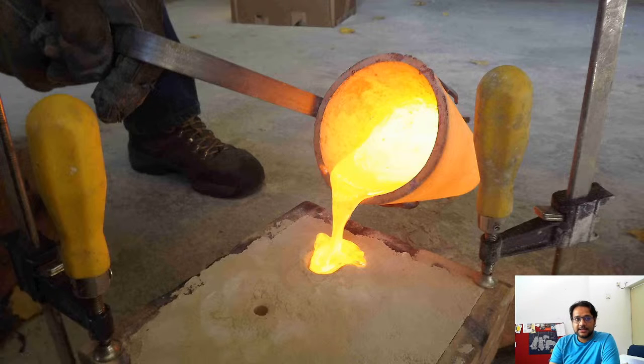Okay, so let's take a look at casting. So casting is, I'm sure you know this, basically the idea that you create a cavity, a space which does not have anything, inside some other space, right?